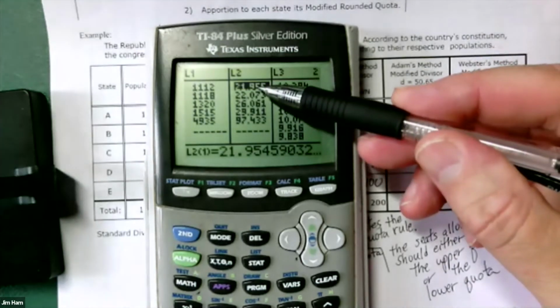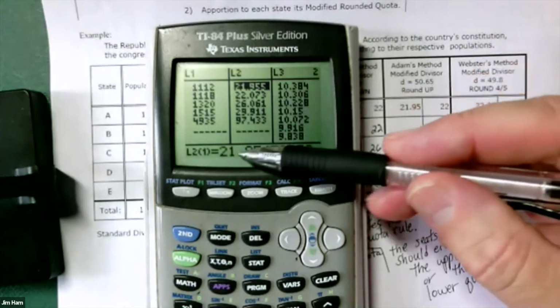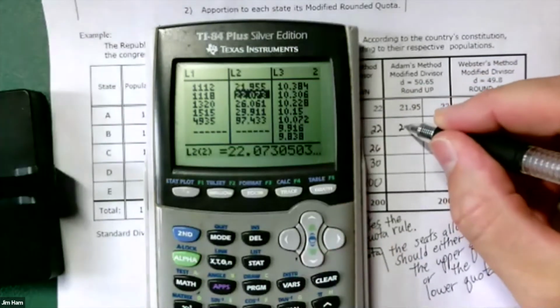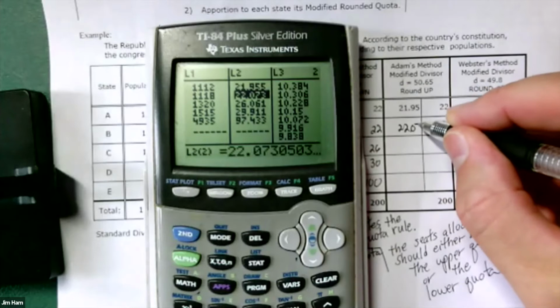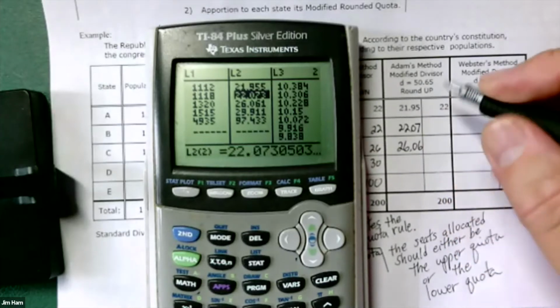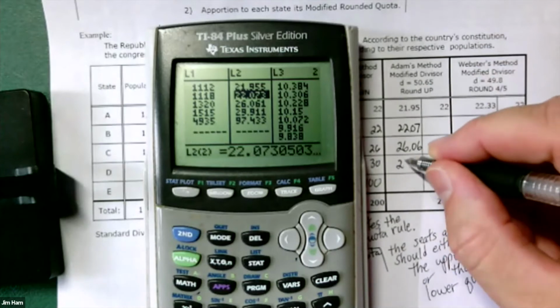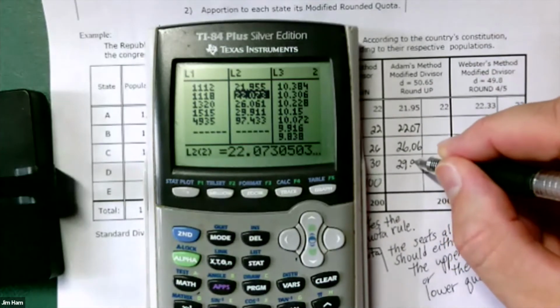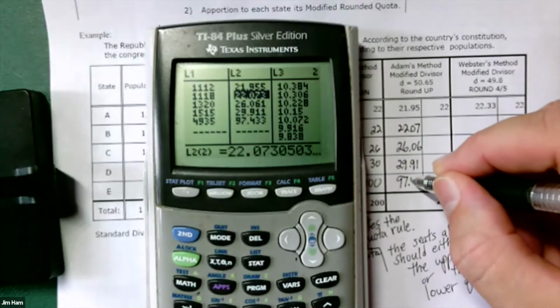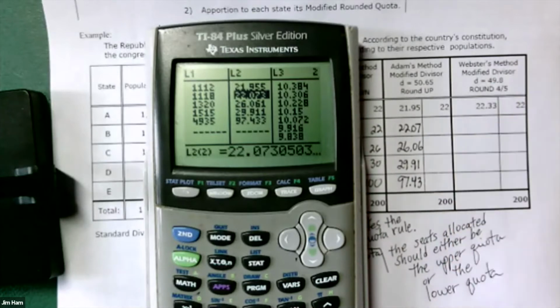Here's 21.95, and as you go down, you have 22.07 and 26.06 and 29.91 and 97.43. Now, if you add all those numbers together, you'll see that we're lower than the 200.